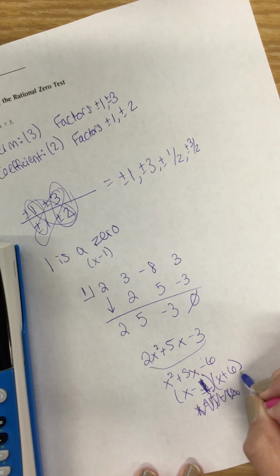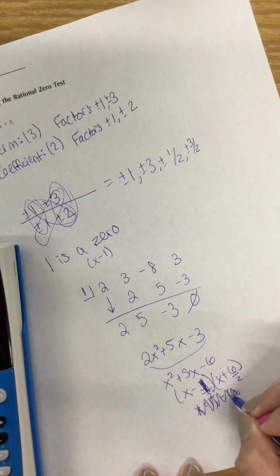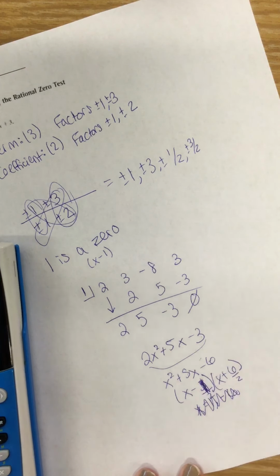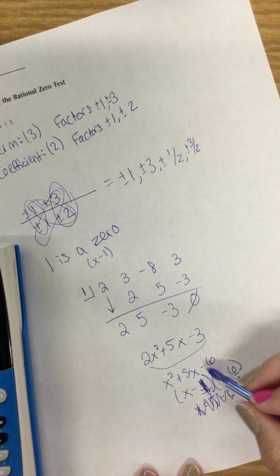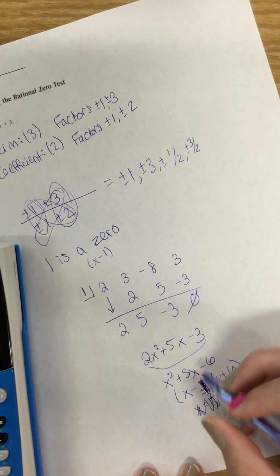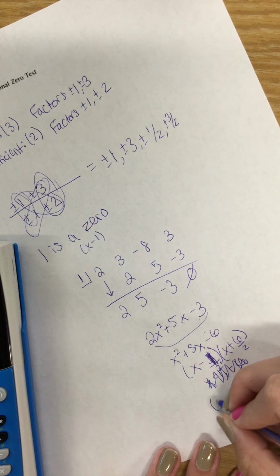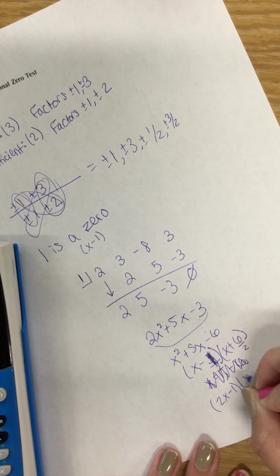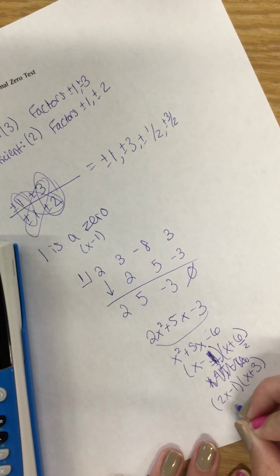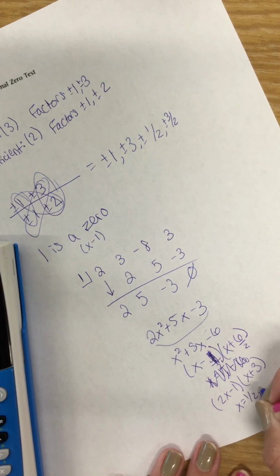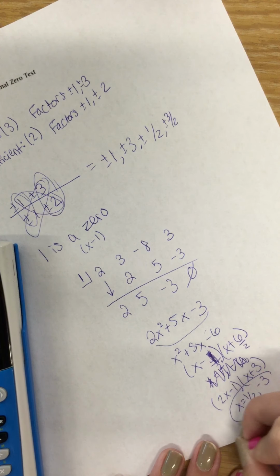Watch yourself because it's really easy to do. We forgot to divide by 2 there. I was like, that doesn't make any sense. 6 wasn't a possible choice. But we forgot to divide by 2, people. We multiplied this 2 here. So this would be 2x minus 1 and x plus 3. So our zeros would be 1/2 and negative 3.